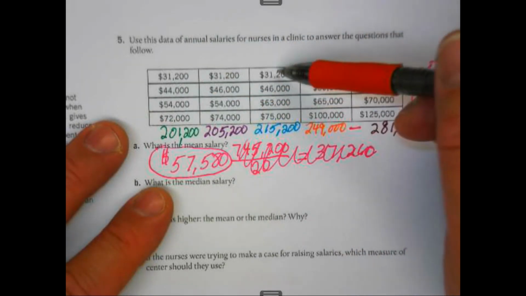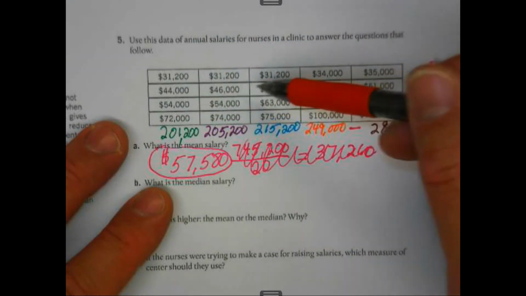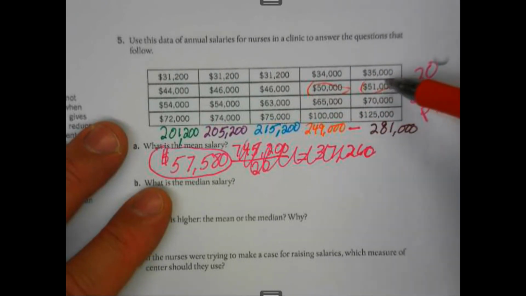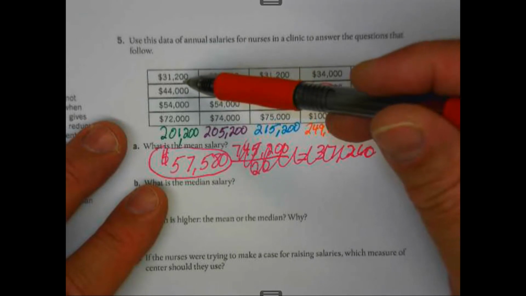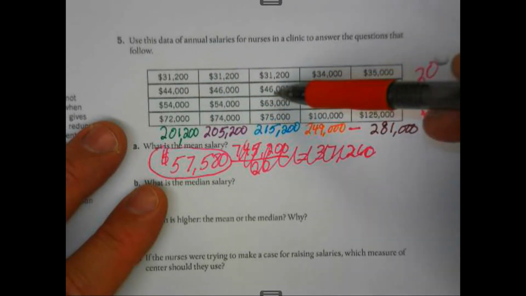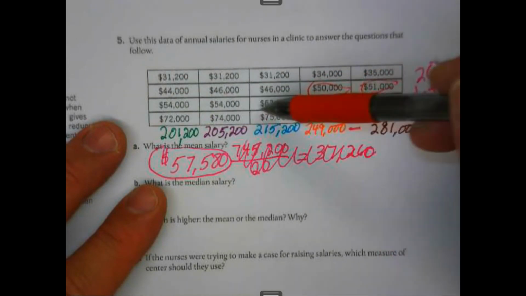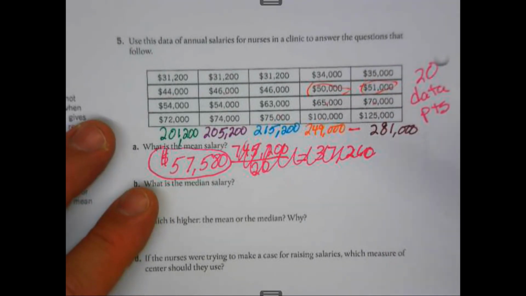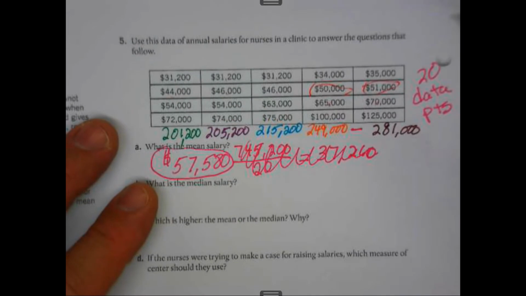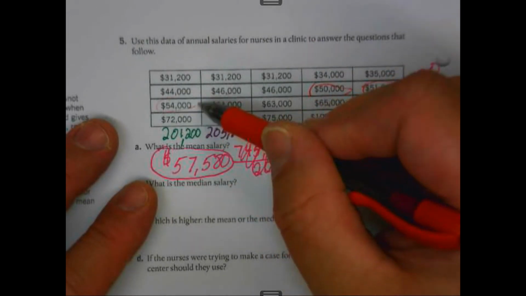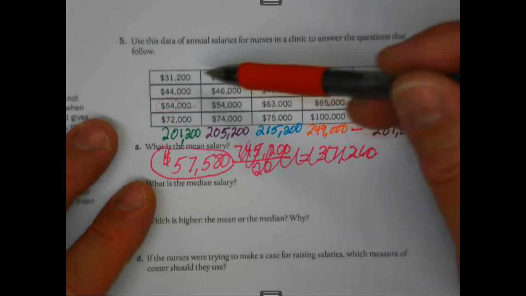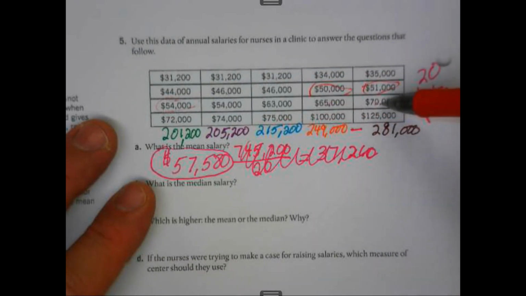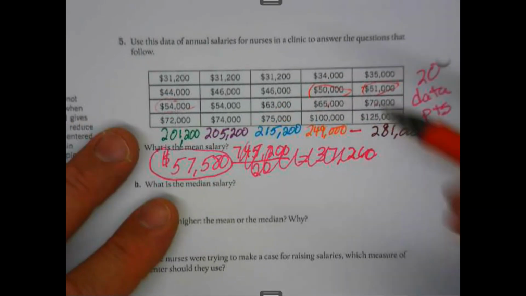So 1, 2, 3, 4, 5, 6, 7, 8, 9, and 10. So I need these two.